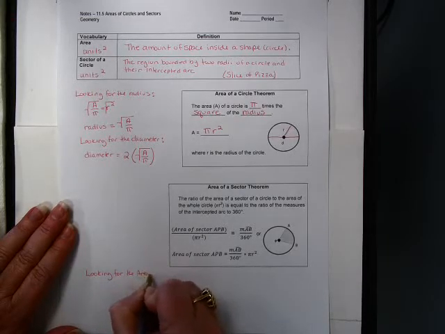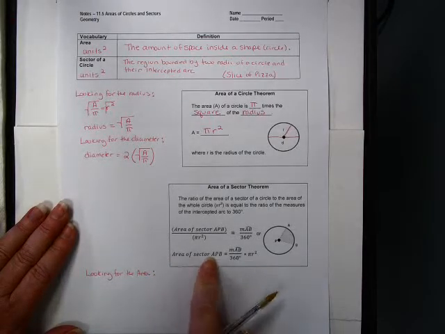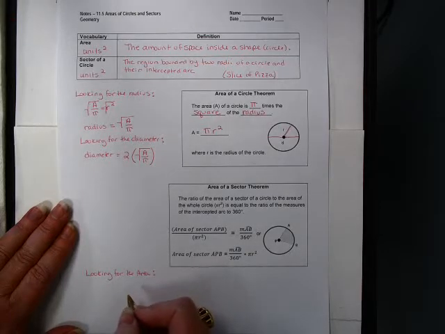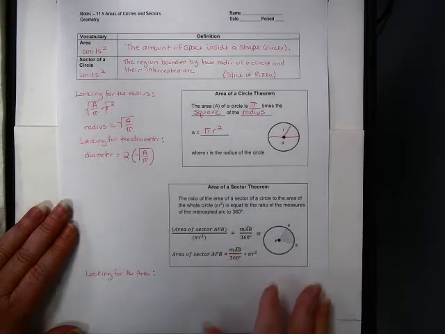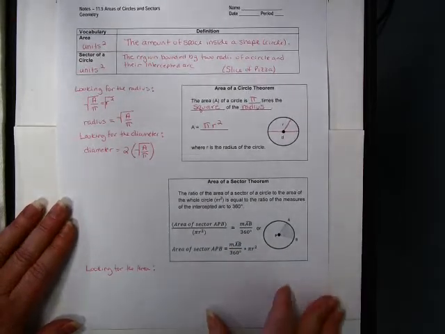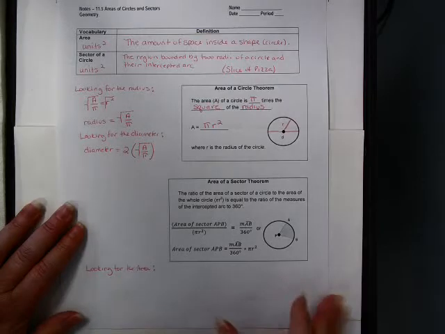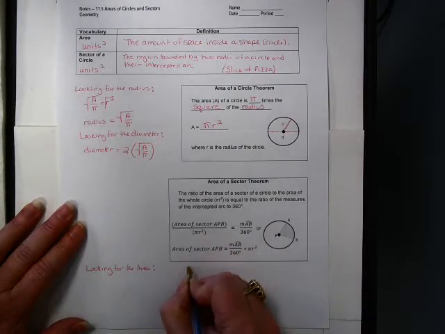So let's say we are looking for just the area here. So I'm going to write over here, looking for the area. And all I know is the area of the sector, okay, and I know the measure of an arc, but that's all I know.